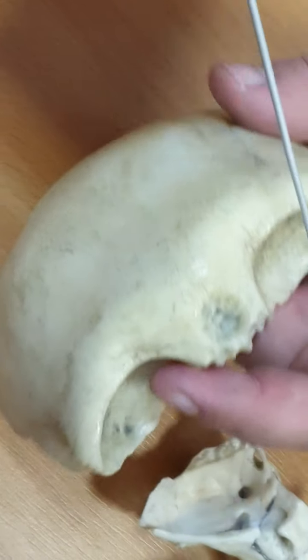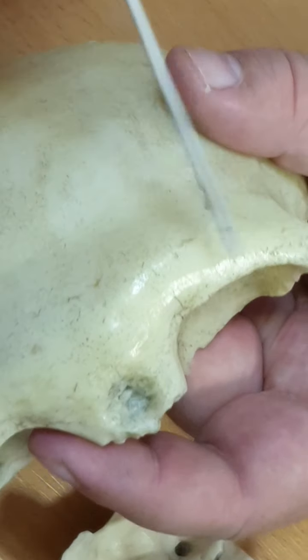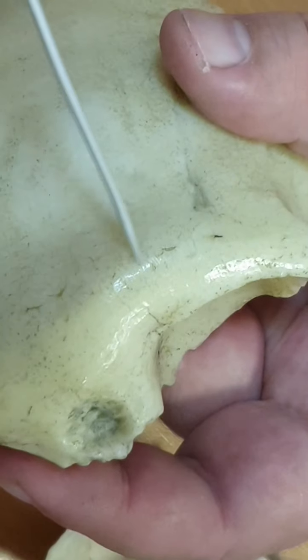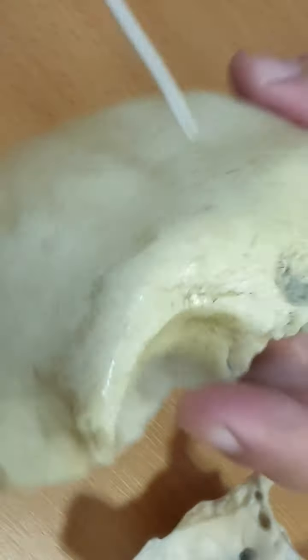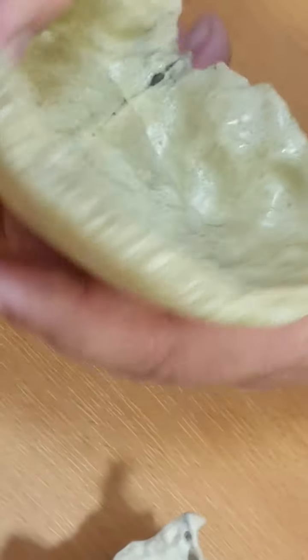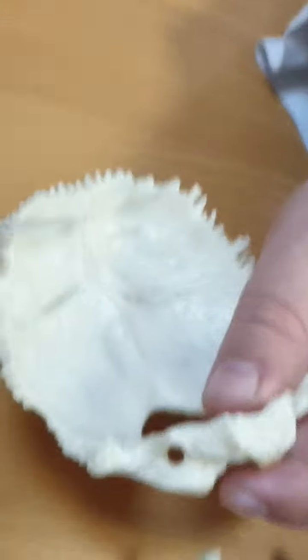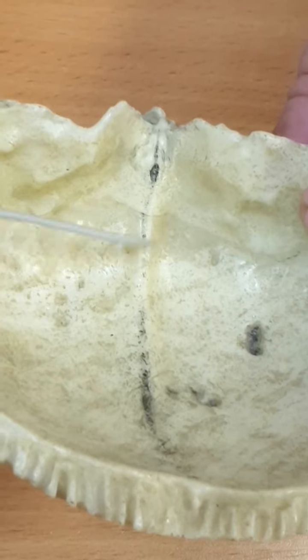Body with pars orbitalis, that is the margo supraorbitalis, and above this we have the arcus superciliaris, here and here. Then the internal surface has the groove of the superior sagittal sinus, sulcus sinus sagittalis superioris, the same as here. It continues into the crest, crista frontalis.